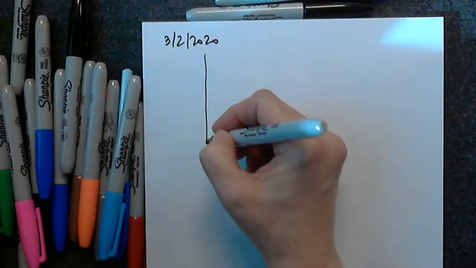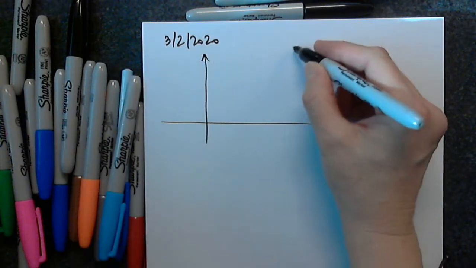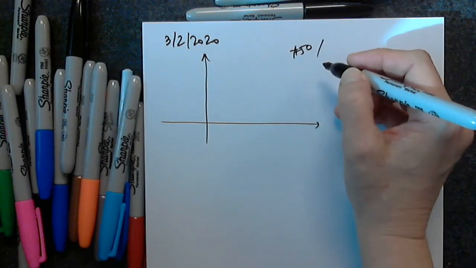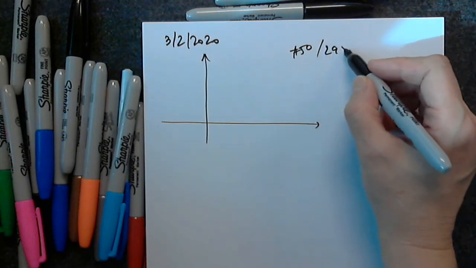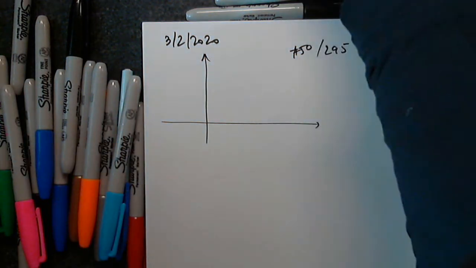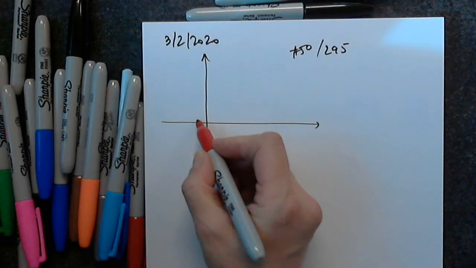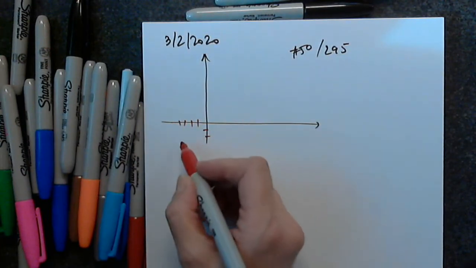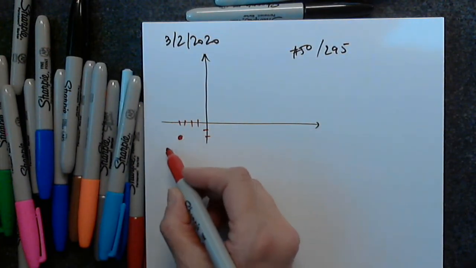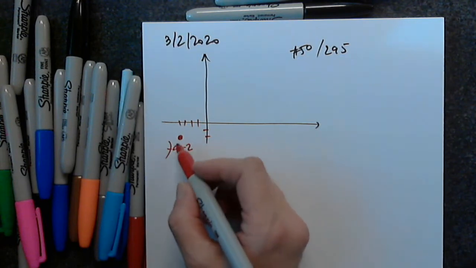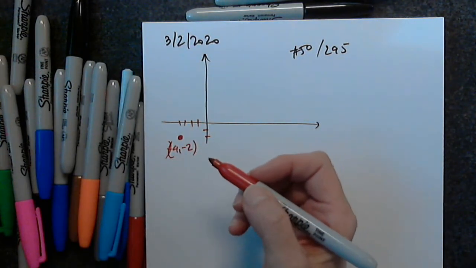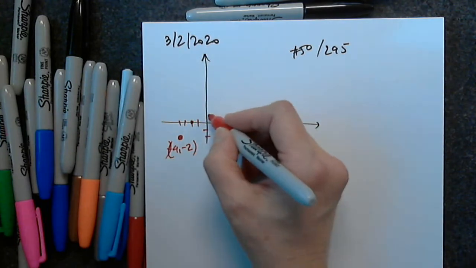Okay, so here's the graph. And this is problem 50 on page 295. And we have the point -4, -2. Oops, I didn't mean that. I meant this. We have -2, 0.